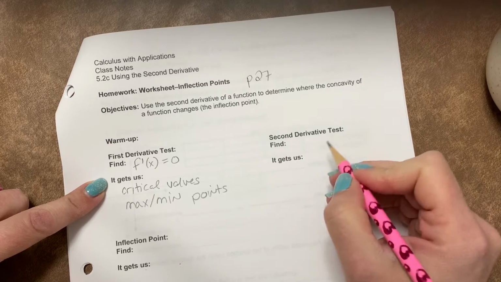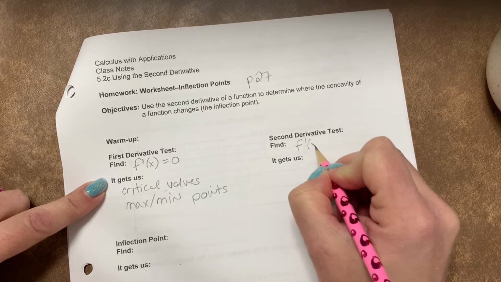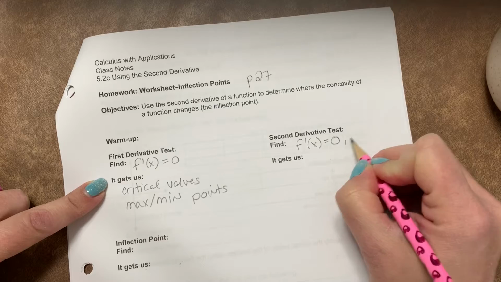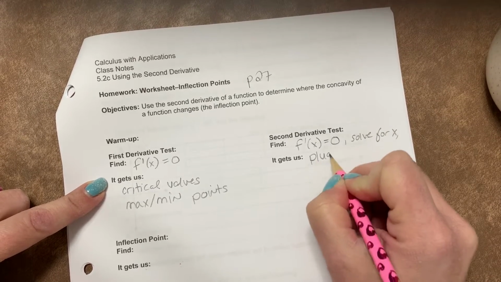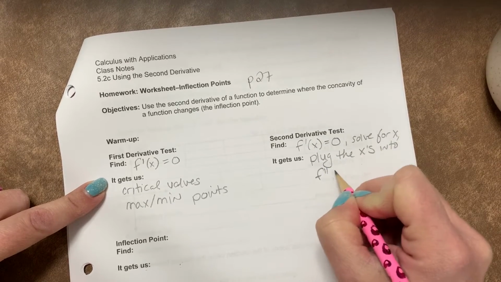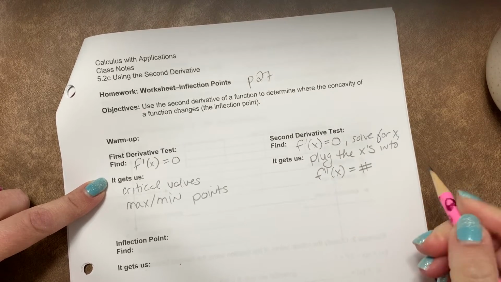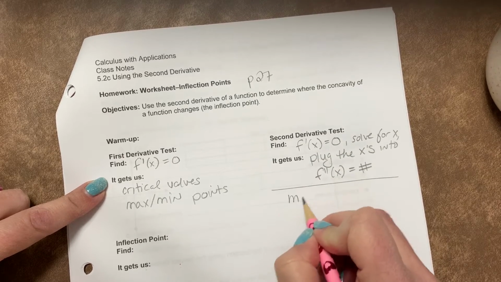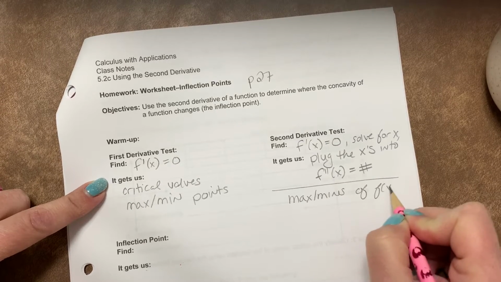The second derivative test is we find the x values when the first derivative is equal to 0. So then we solve that for x. And then we plug the x's into the second derivative, and we find a number. And depending on what that number is, we find maximums and minimums of the original f of x function.